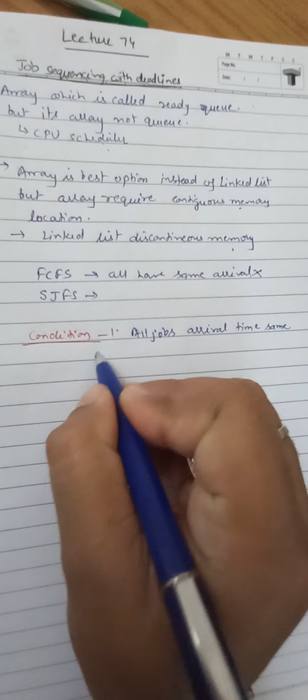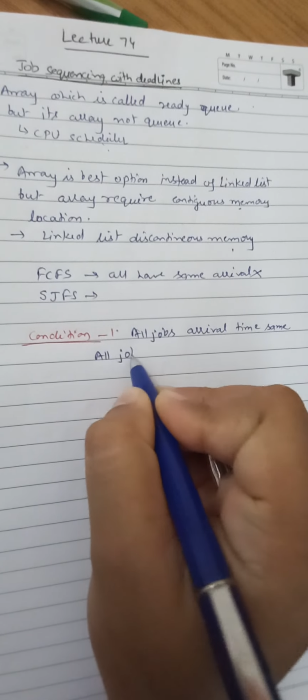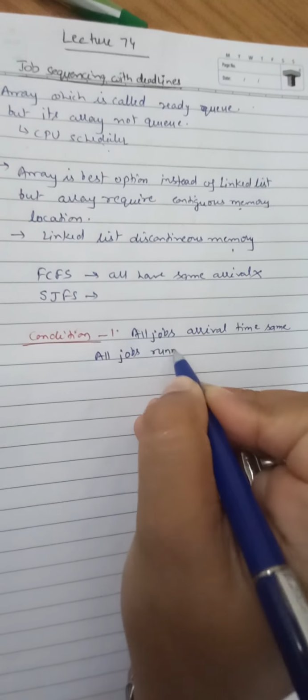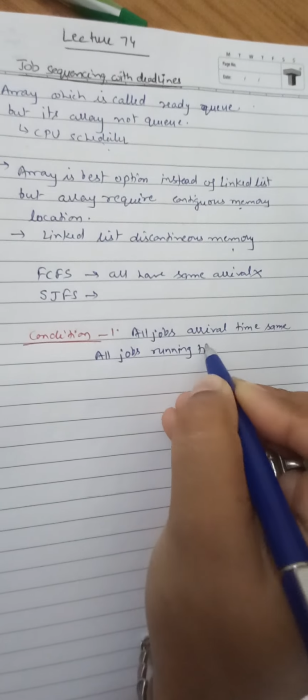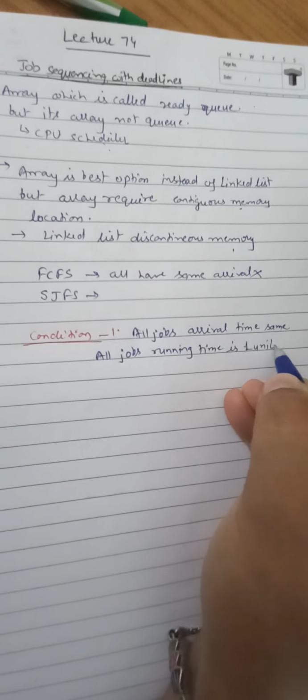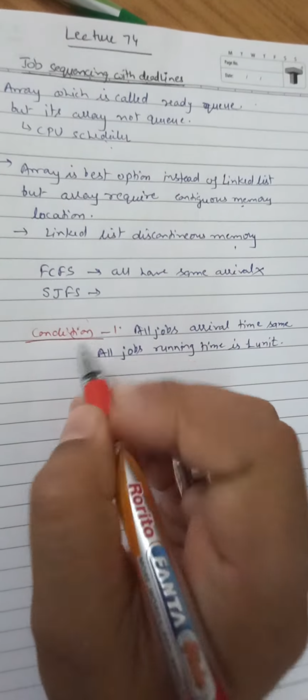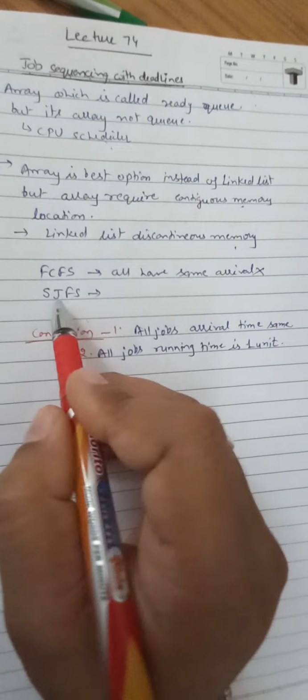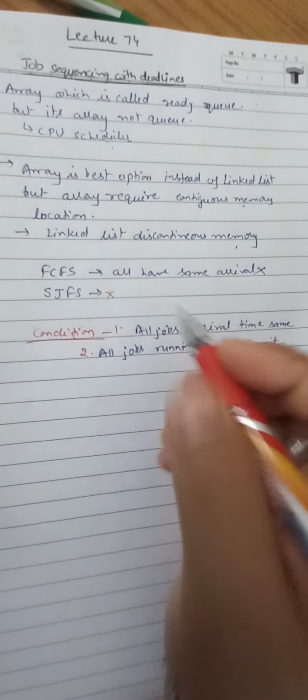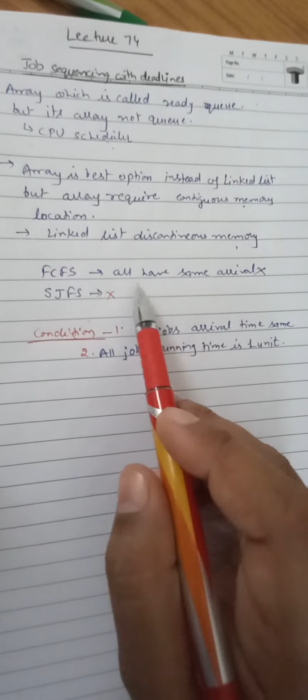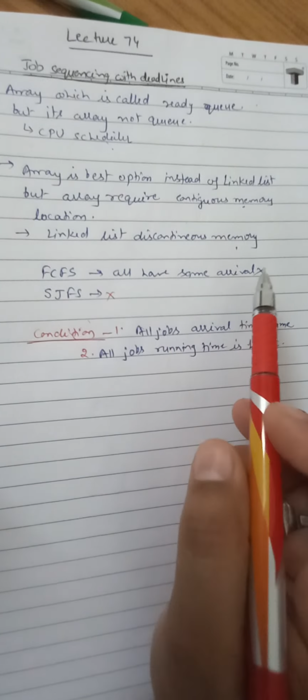The second condition is that all jobs' running time is 1 unit. In that case shortest job first will fail, it will not work. And since all jobs' arrival time is the same, first come first serve also does not work.